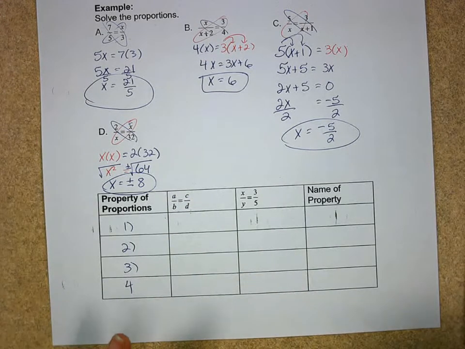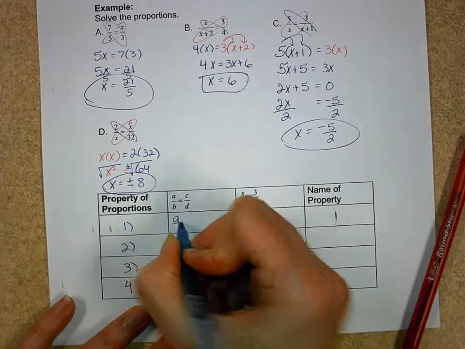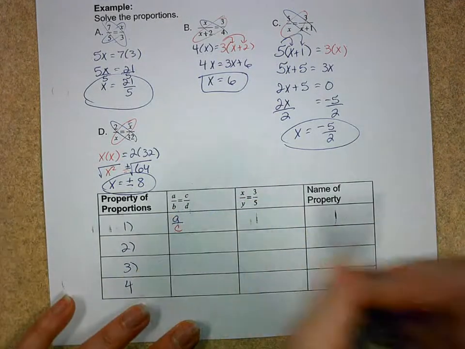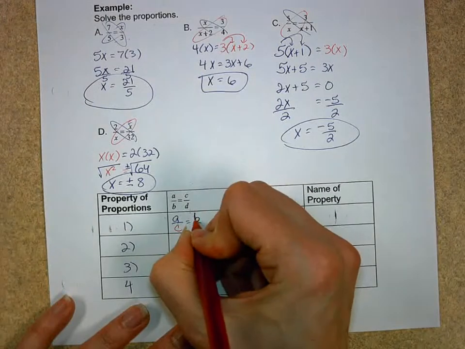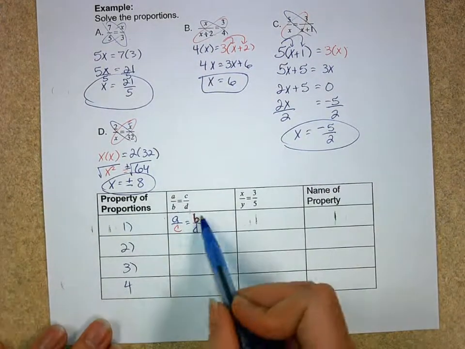The first property that we do does the following. It goes A is to C, and I'm going to move C, as B is to, oops, I meant to say B there in red. B is to D. Now, what did I switch here?